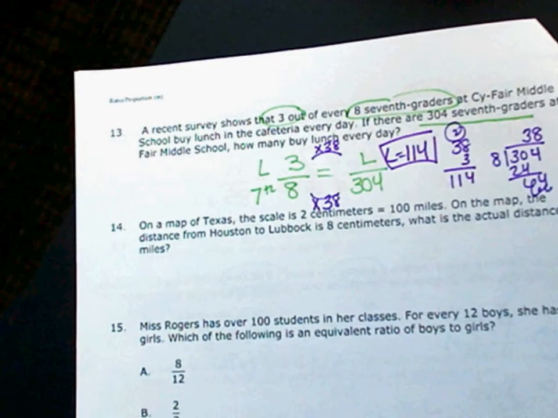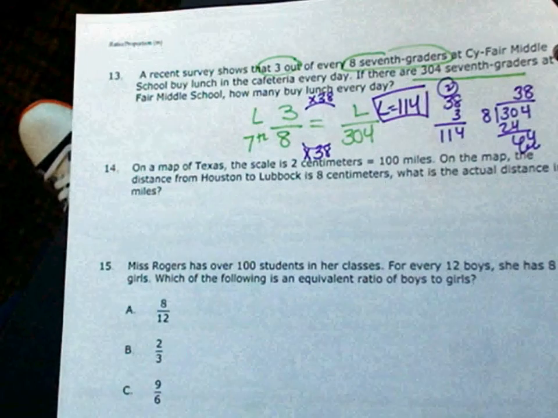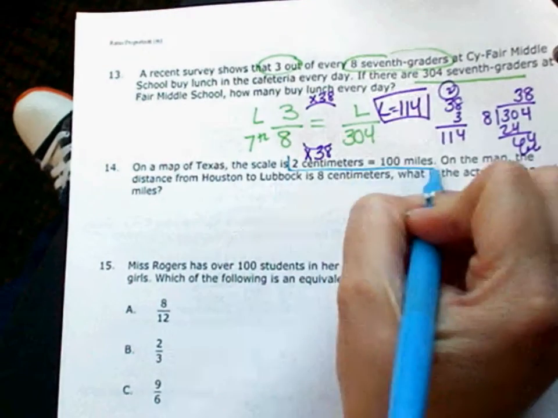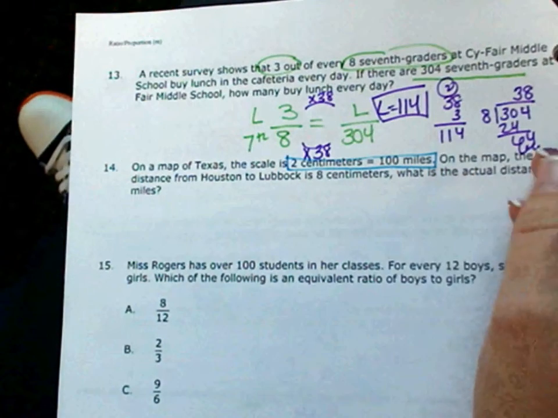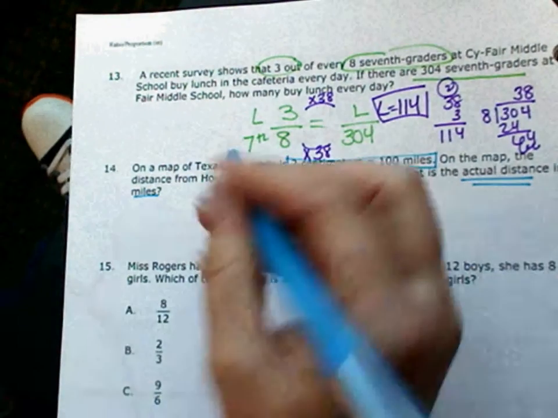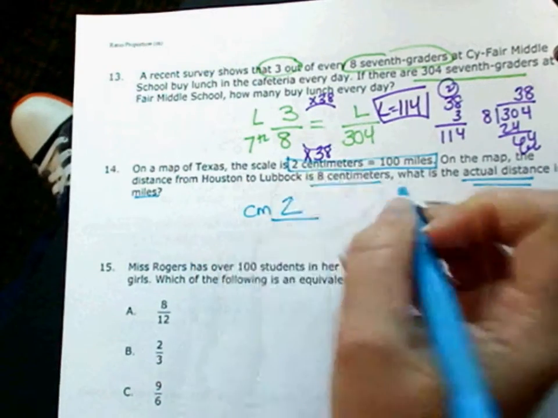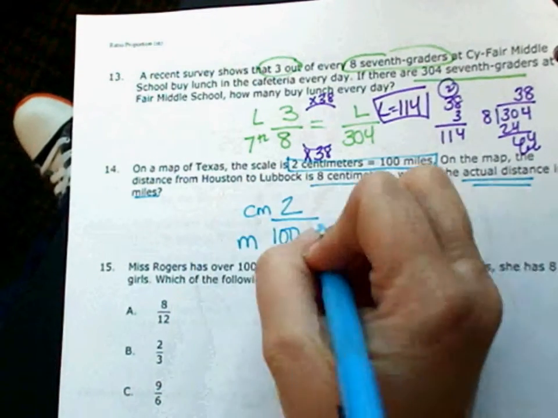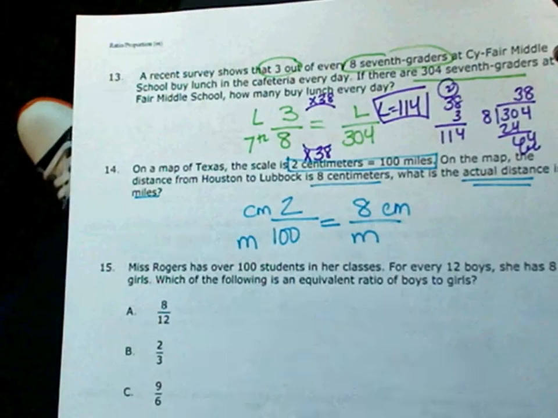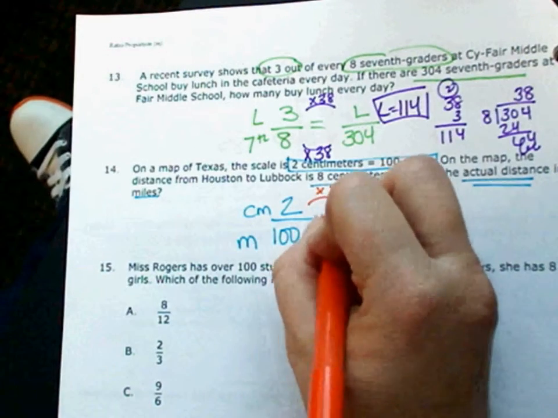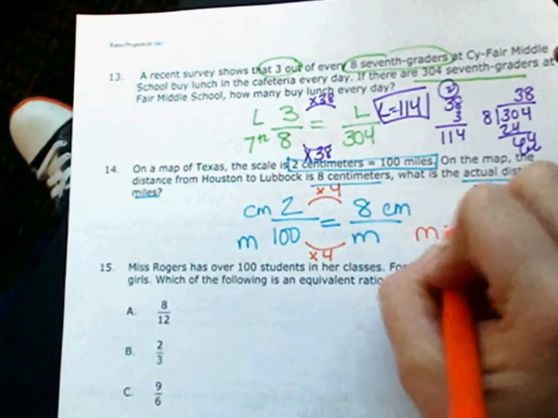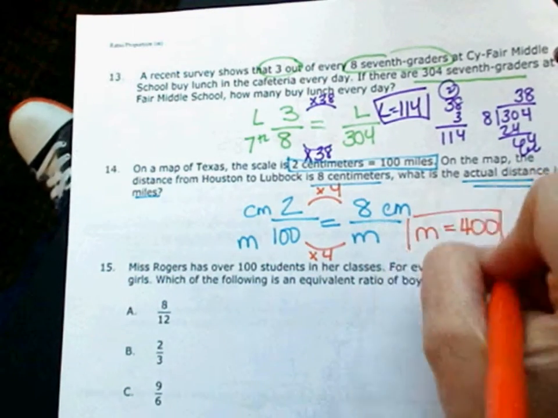114 buy lunch. On a map of Texas, the scale is 2 centimeters equals 100 miles. The distance from Houston to Lubbock is 8 centimeters. What's the actual distance in miles? So I have 2 centimeters for 100 miles. If I have 8 centimeters, how many miles? Let's find our scale factor. Times 4. Whatever I do to the top, I do to the bottom. Miles would equal 400.